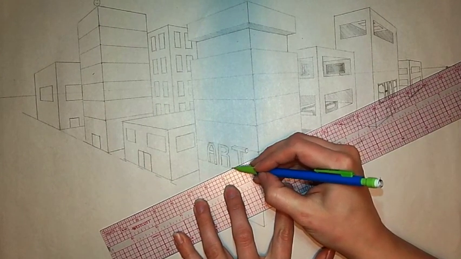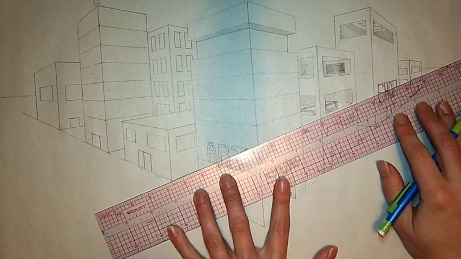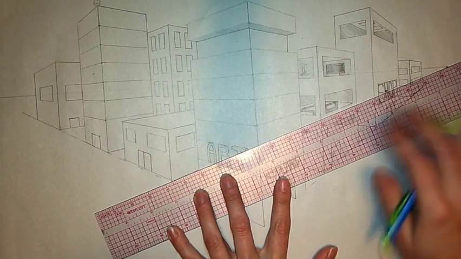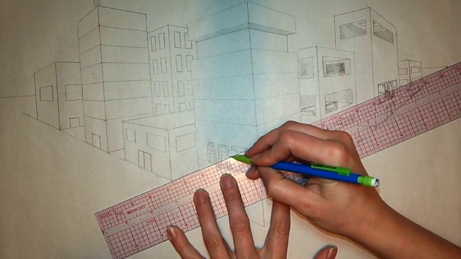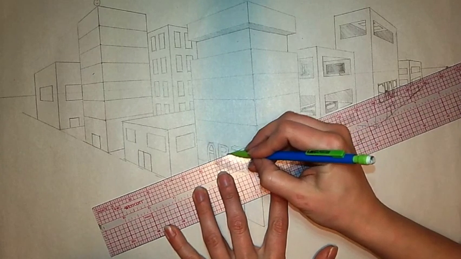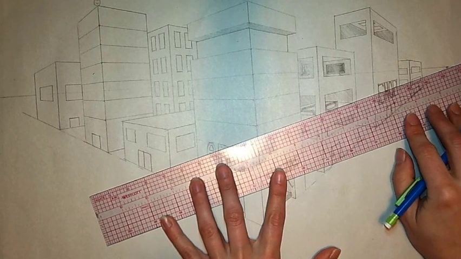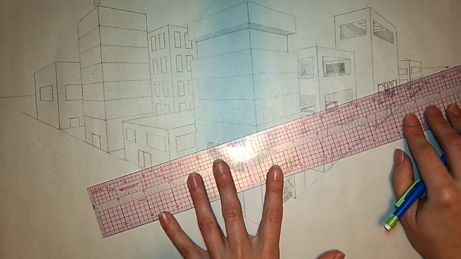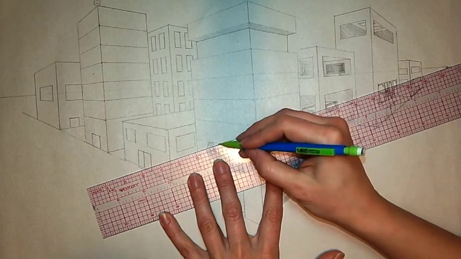Now I'm going to start in the R with tiny little line segments for each corner that is actually visible to go back to that area. Once again, if it goes through the letter, it does not apply to that vanishing point.